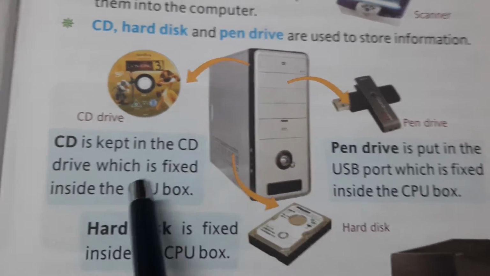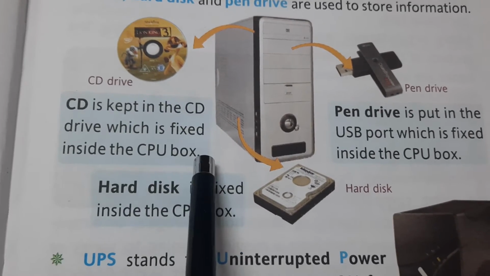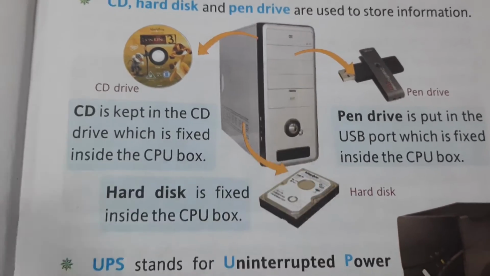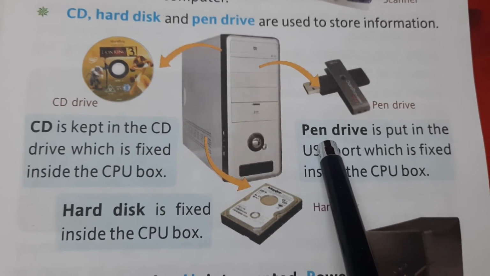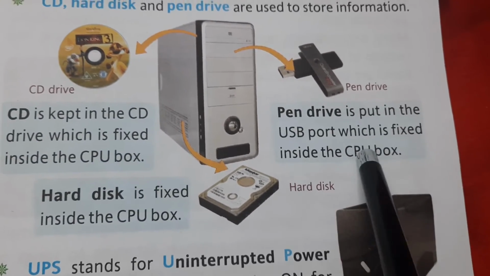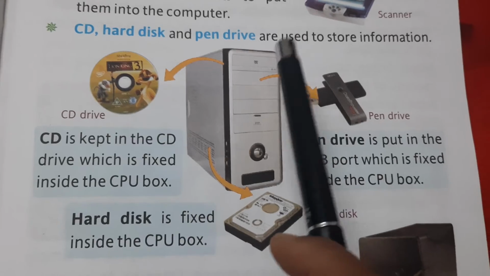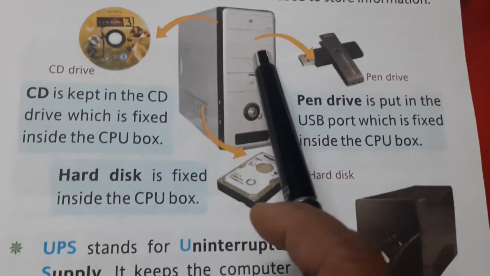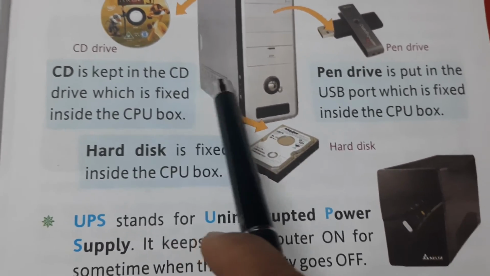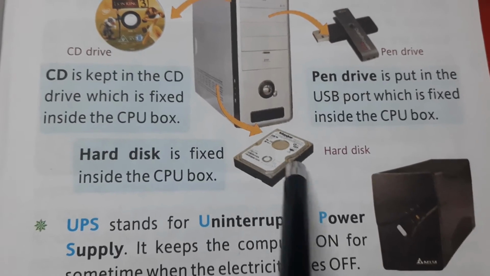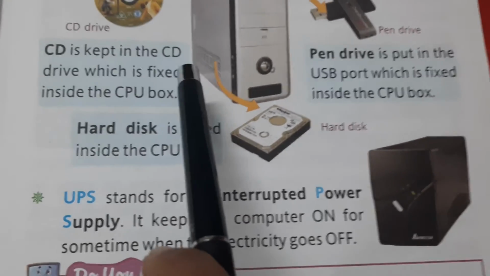Okay, now CD drive, here the CD drive is there in the CPU box. This is the CPU box. CD is kept in the CD drive, which is fixed inside the CPU box. Means we can place the CD here, then we can play it and we can see the contents on the monitor. Then pen drive. Pen drive is put in the USB port, which is fixed inside the CPU box. Means we can put the pen drive here and then we can see the content on the monitor. Hard disk. Hard disk is fixed inside the CPU box. Hard disk is fixed here, and this is the shape of the hard disk. And once it is fixed there, you can see its content on the monitor.